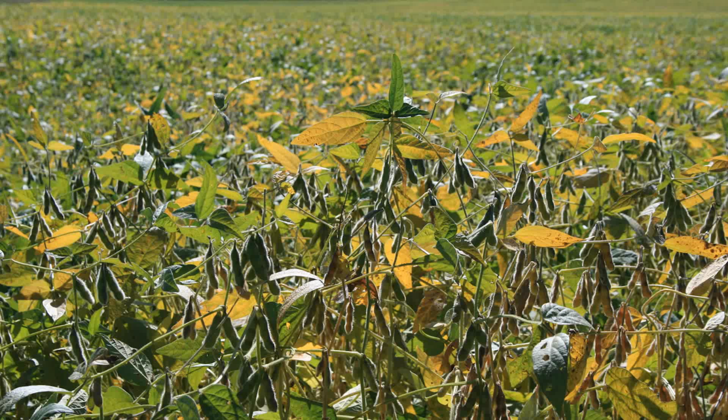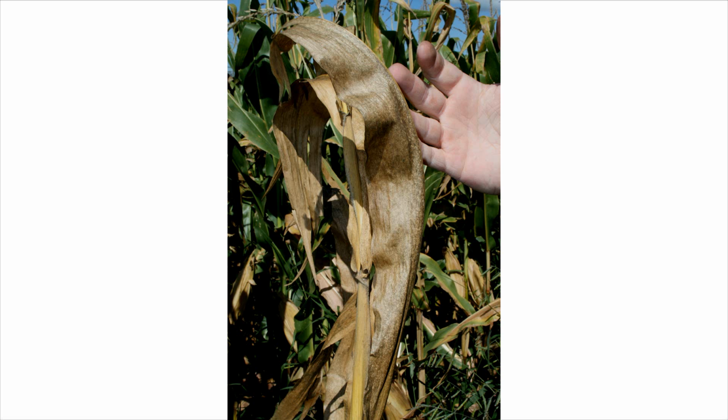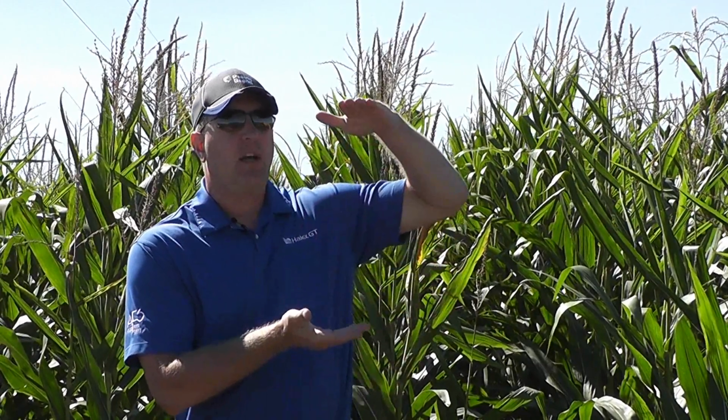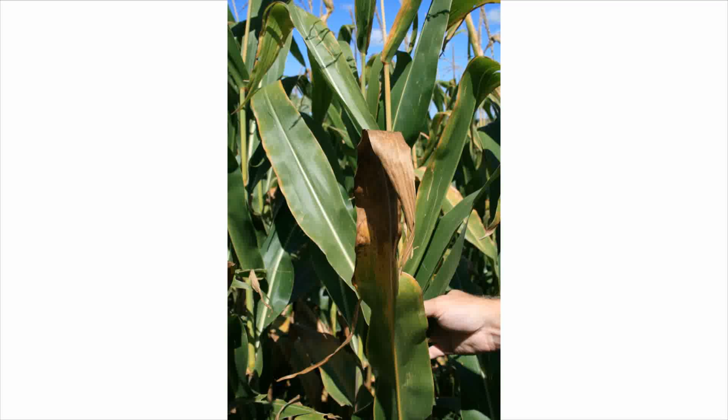Another disease that we're seeing is top dieback. Top dieback, or anthracnose, can be seen as you drive by fields. A natural senescence of the corn plant should start at the bottom of the plant and work its way up. In top dieback, what we see at times is that there will be a yellowing or a death of the plant from the top down as well.